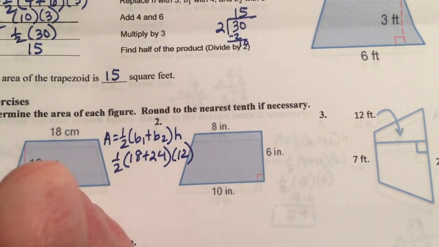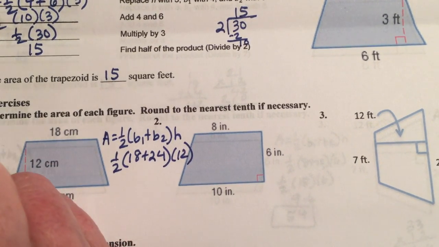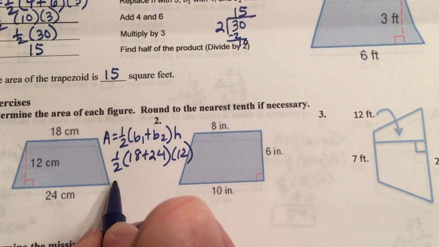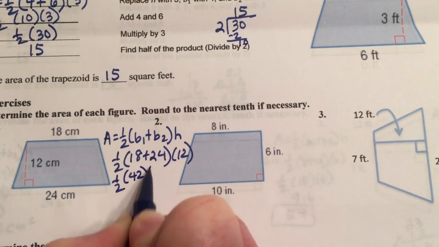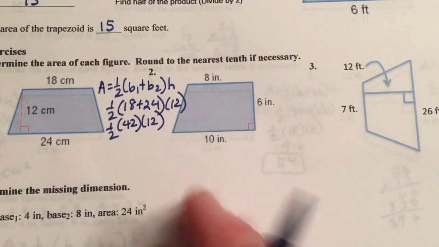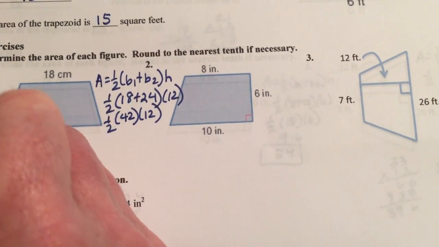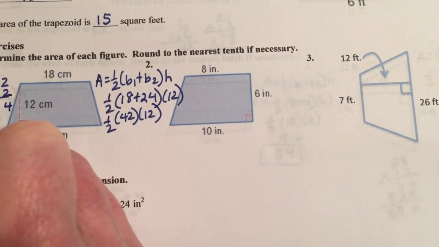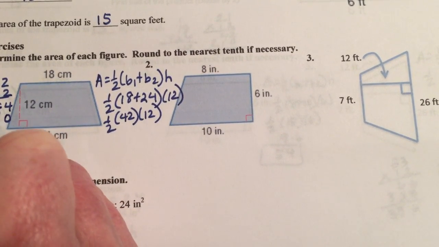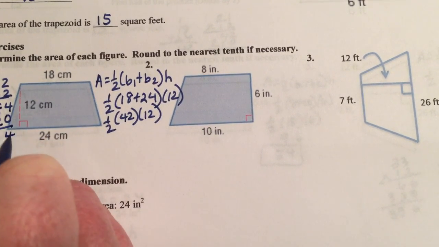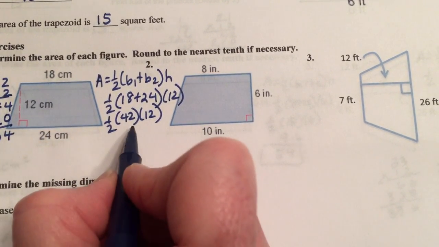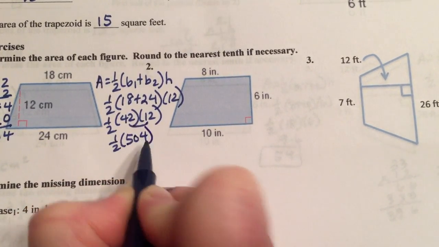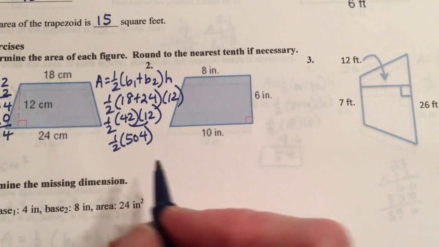All right, I'm going to start by adding 18 plus 24. 8 plus 4 is 12, carry the 1, is 42. Now I have to do 1/2 of 42 times 12. All right, so I can multiply 42 times 12 next. 2 times 2 is 4, 2 times 4 is 8. Start with a 0, 1 times 2 is 2, 1 times 4 is 4. Add those up, 4, 10, carry 1 is 5. So now I have 1/2 of 504. And 1/2 of something just really means dividing it by 2.